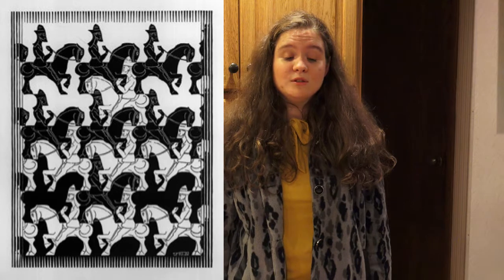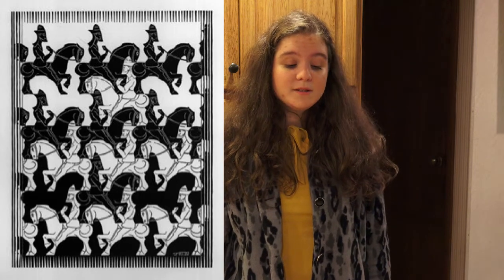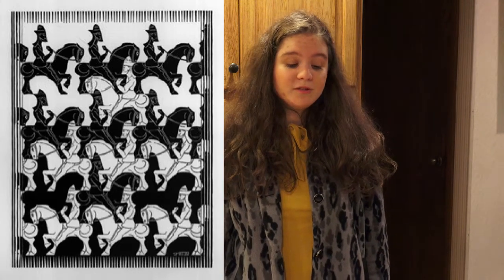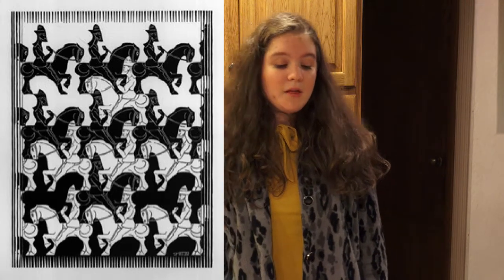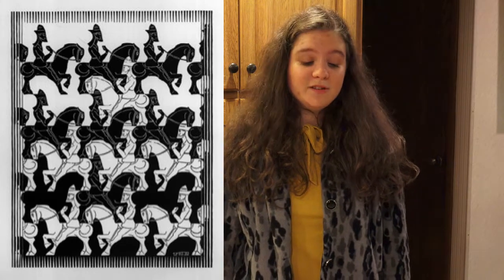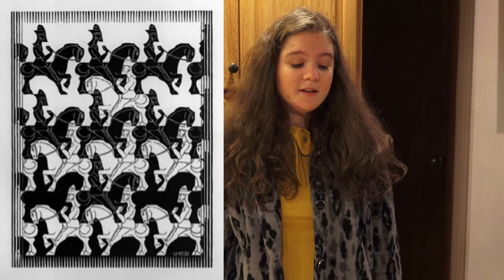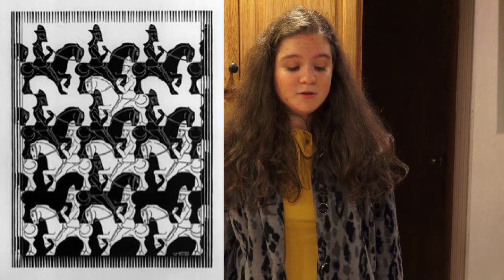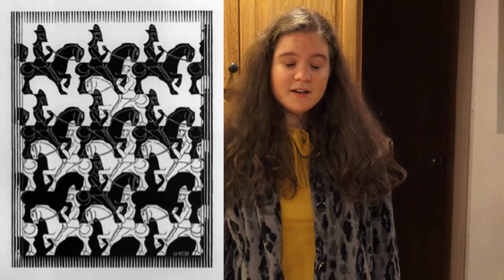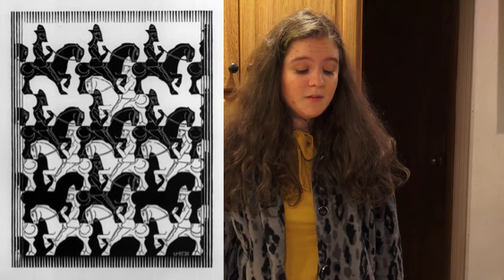In this piece, called Horsemen, the horses are not facing one another. If they were, this would be an example of reflectional symmetry. This is a big example of tessellations in general. However, this is not the case that it would be reflectional symmetry. This is an example of glide reflection.